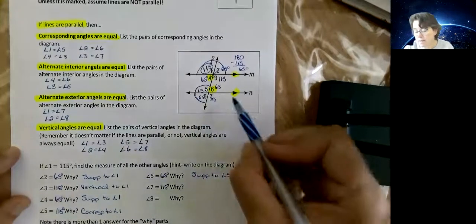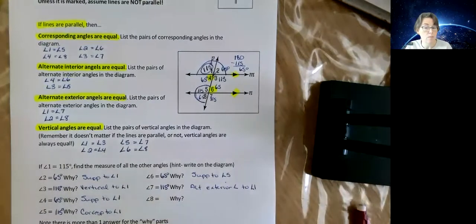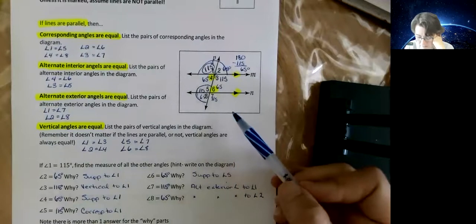But just for practice, this one in number 1 is alternate exterior angle to number 1. Yeah, we got to practice this. Might as well use all the different information we have. And number 8. Where's number 8? 65. It is 65. Well, you know what? It's alternate exterior angle to angle 2. And I think somewhere along the line, we probably could have talked about alternate interior angles too. I didn't even use that.